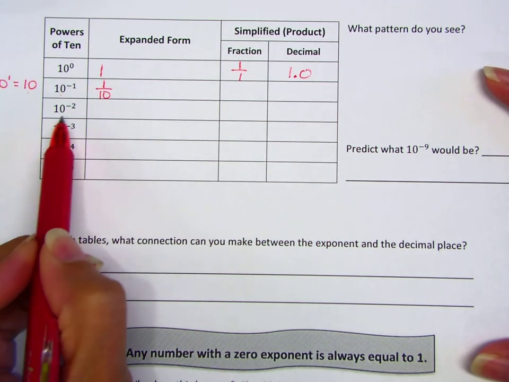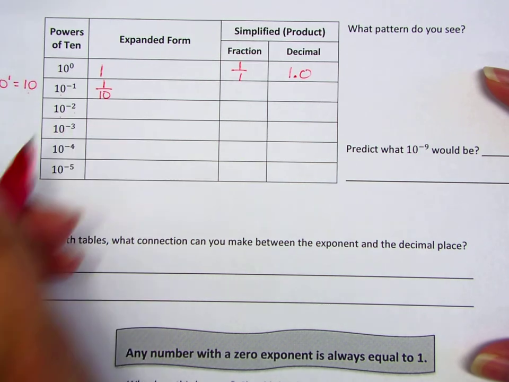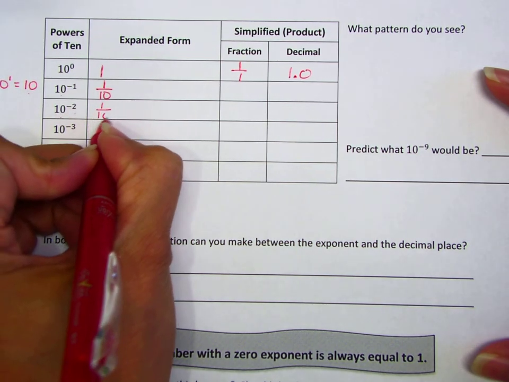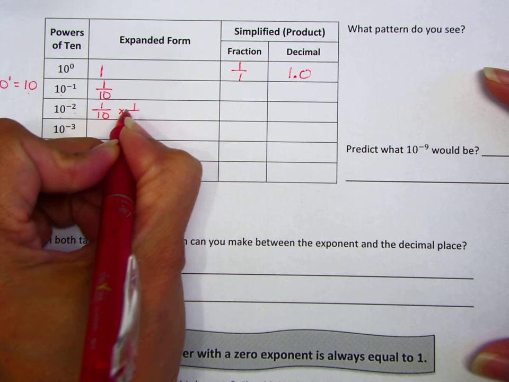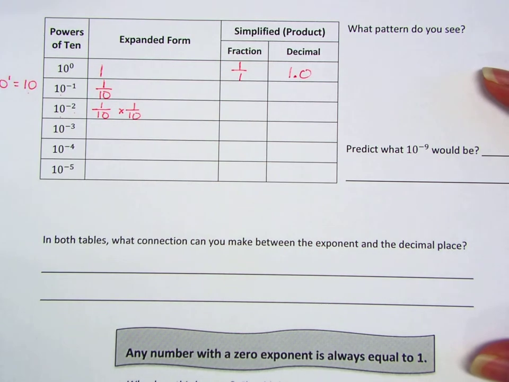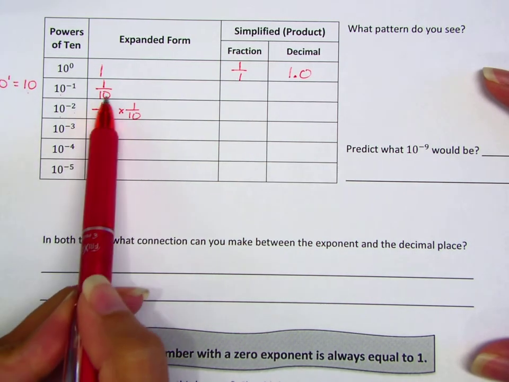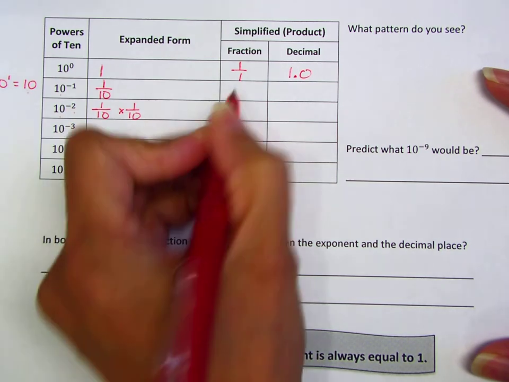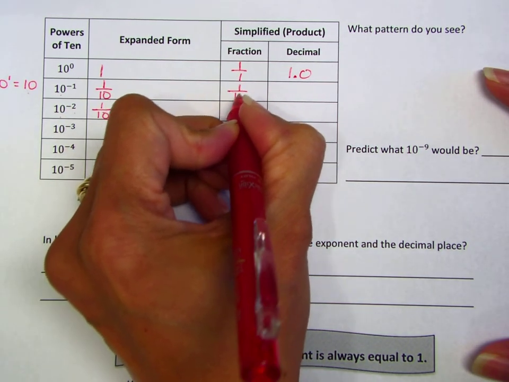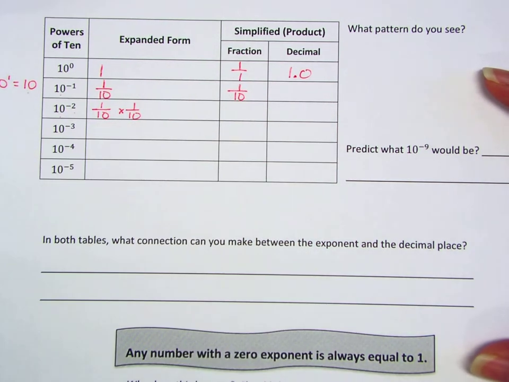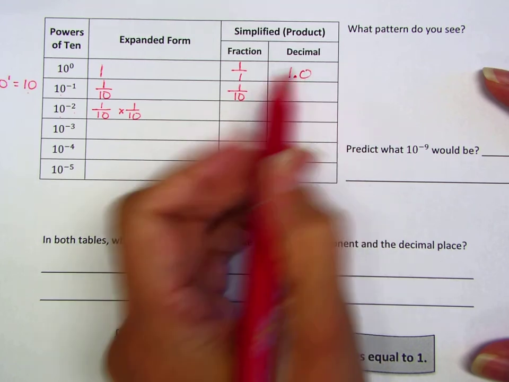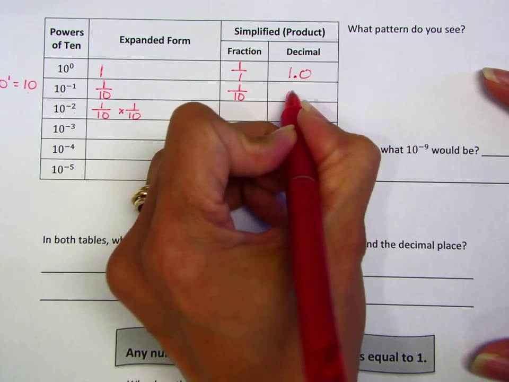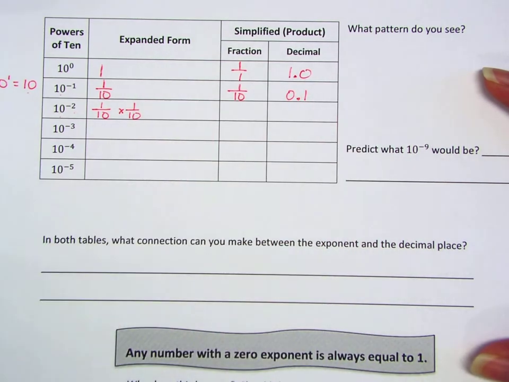So when we have 10 to the negative second power, it would be 1/10 times 1/10. So 1/10 is already written as a fraction. And as a decimal, 0.1 or 1/10.